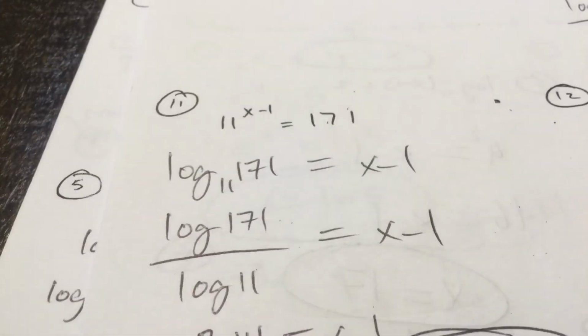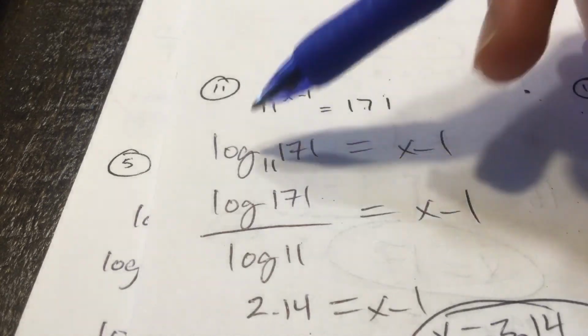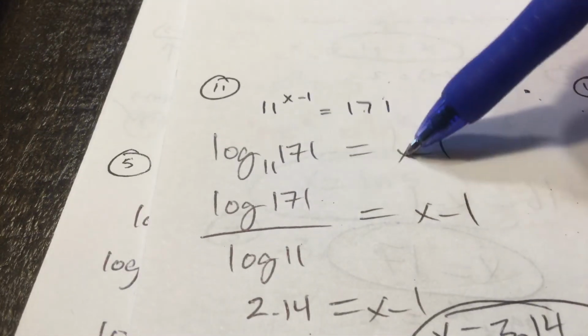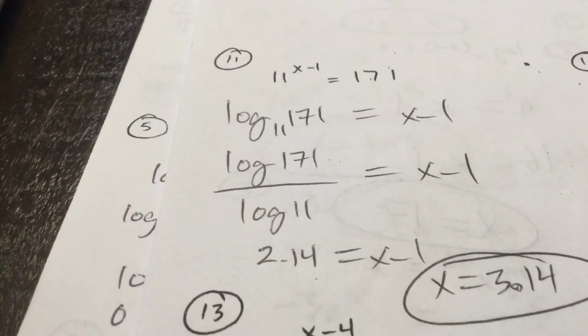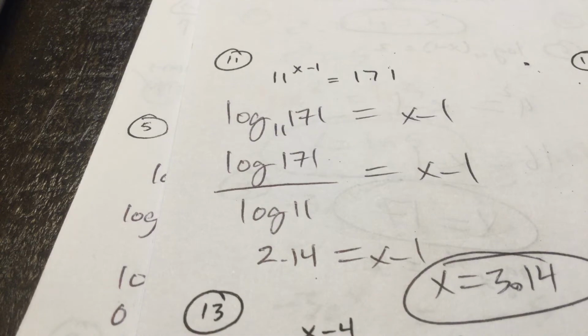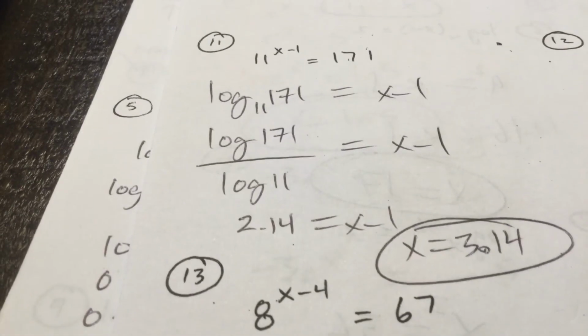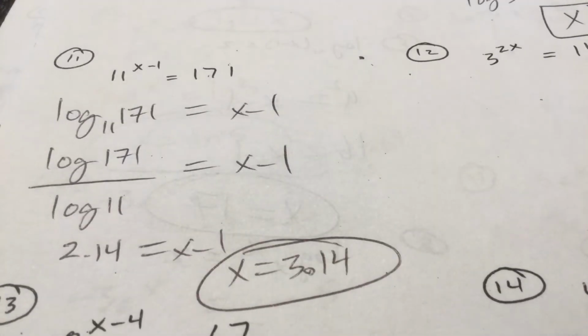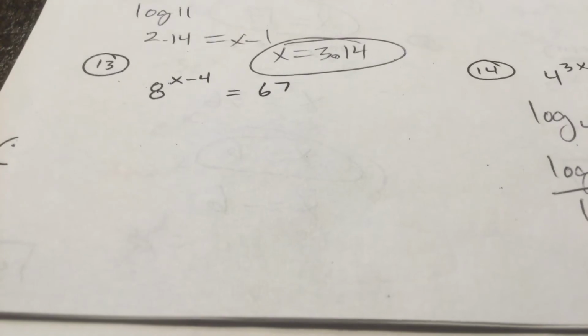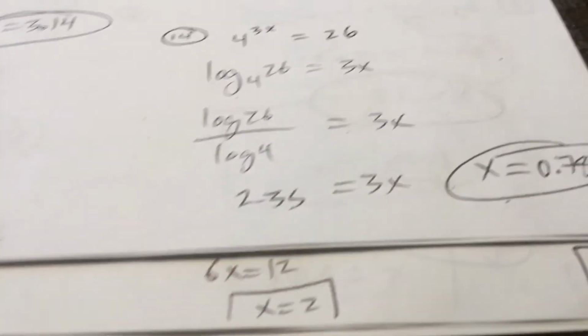This one's a little interesting. Same thing. Log base 11 of the answer 171 equals the exponent x minus 1. I can do log 171 divided by log 11. That's 2.14. This time, in order to get x, I just add 1 to both sides. 3.14. All right, so 12 you're going to do on your own. 13 you're going to do on your own. 13 is just like 11, and 12 is just like 14.